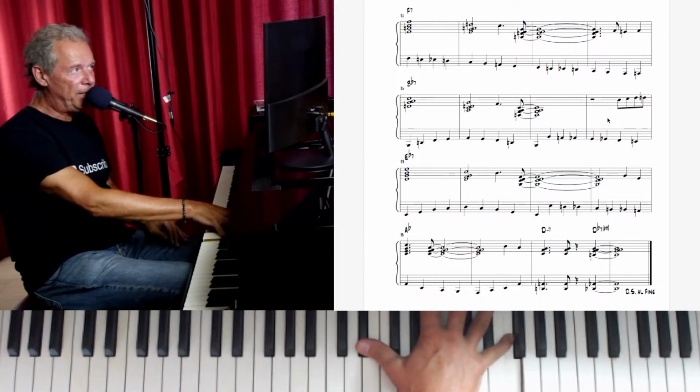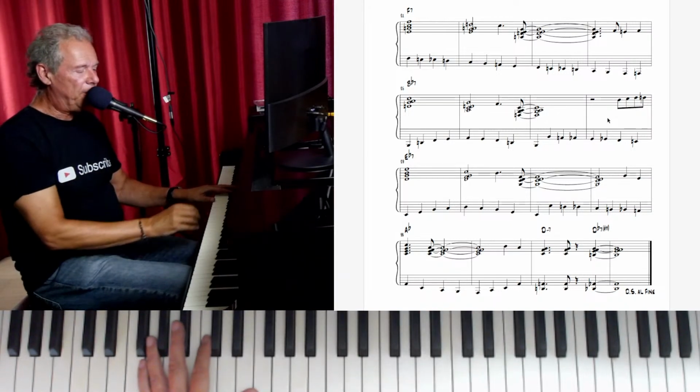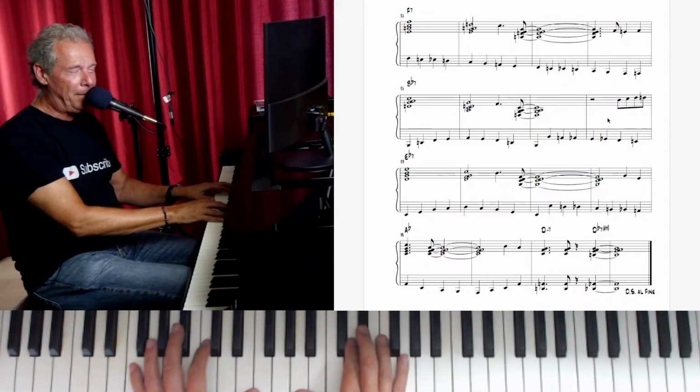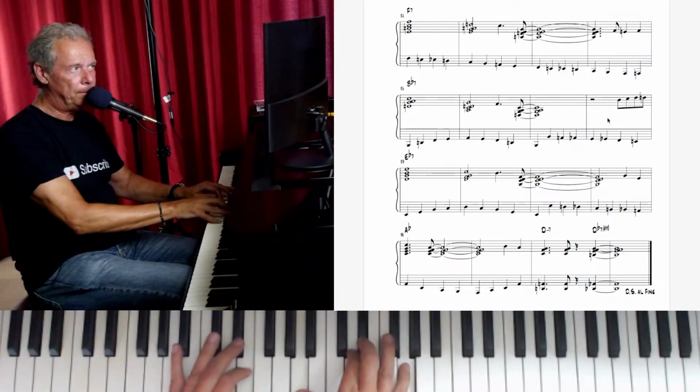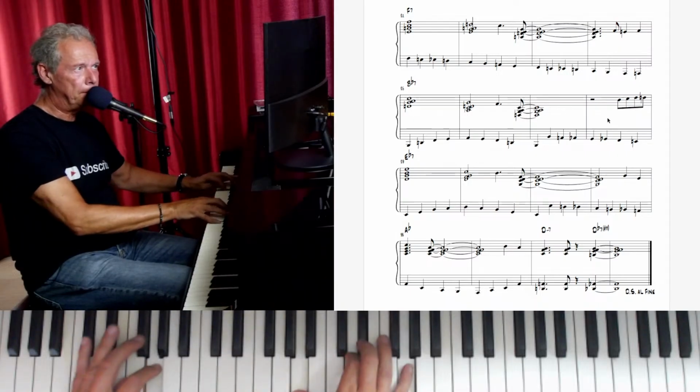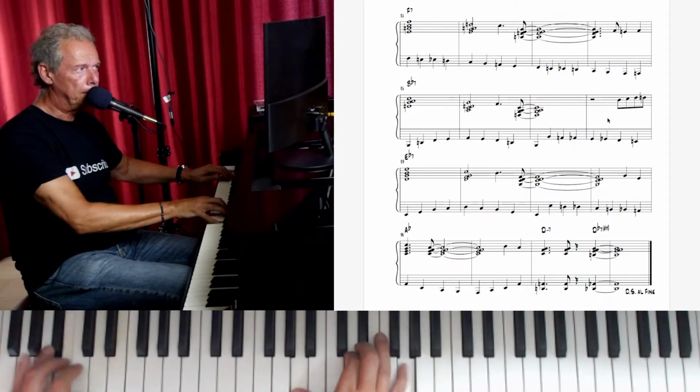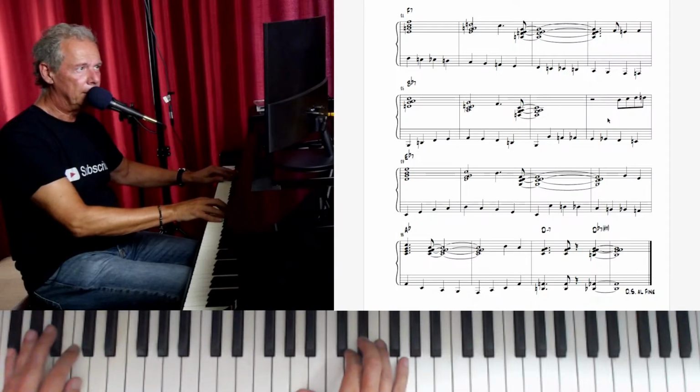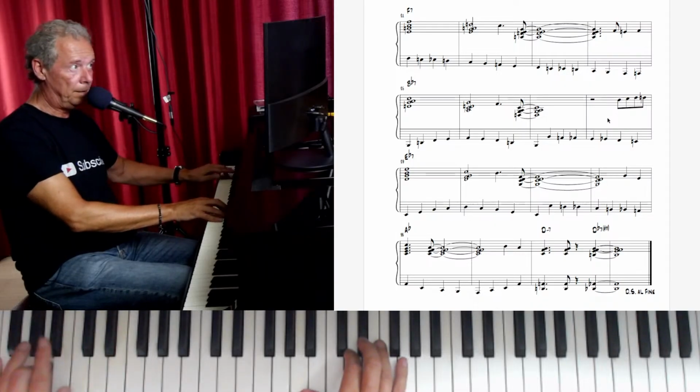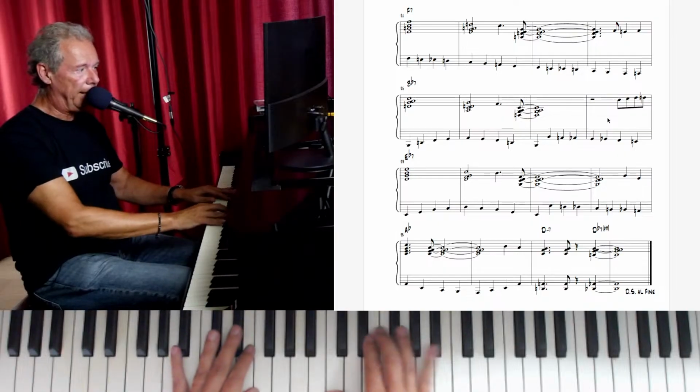So let's try the bridge again. I think if you just practice the walking bass line without the melody, would be like this. What did I do there? Okay, let's try it again.